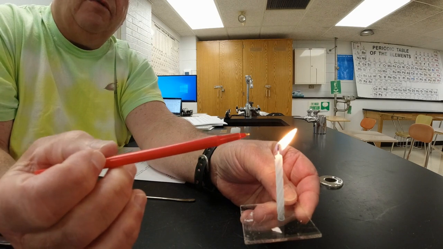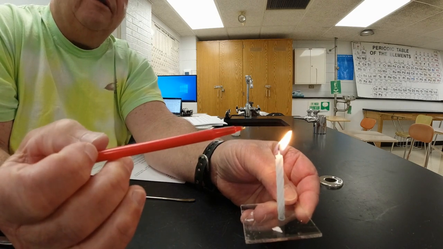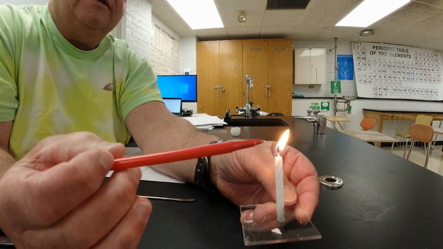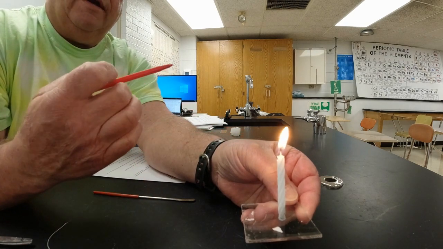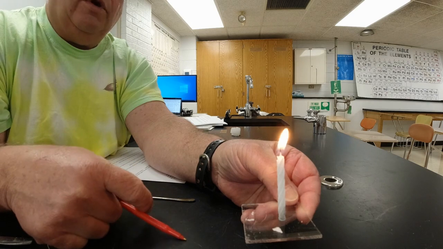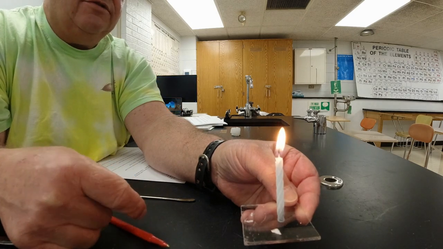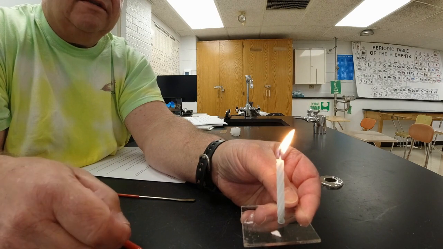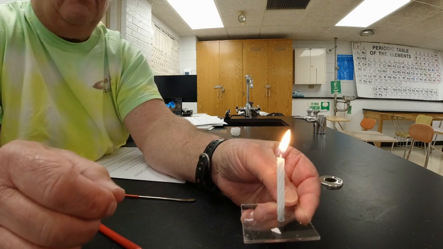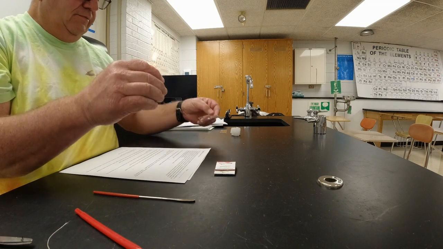One of the problems is I'm breathing and blowing the candle around, and the room has some ventilation in it, so it does that. Anyway, that's what the candle looks like when it's running. And again, if you want to pause and write down some answers, that would be a good thing to do right now. All right, so I'm going to set this thing aside, and you can work on answers.